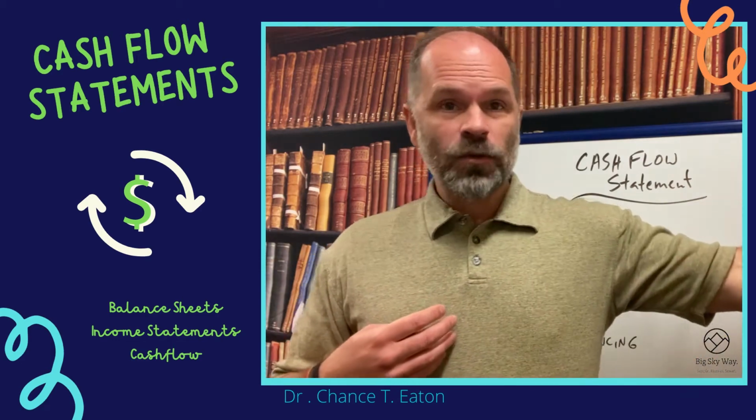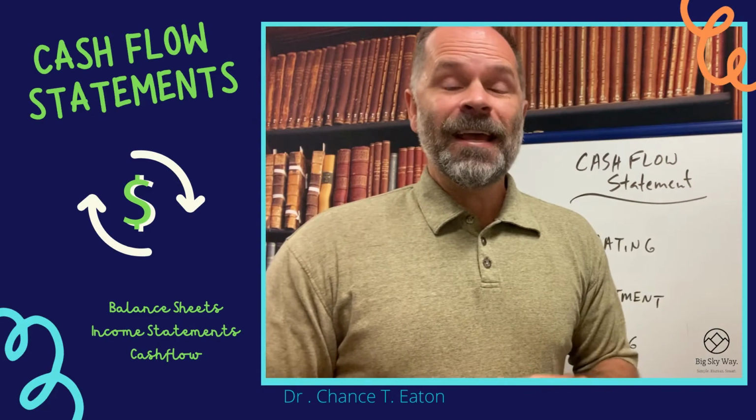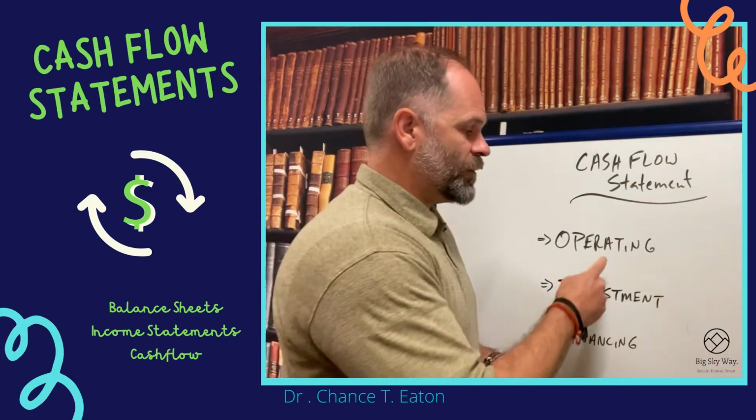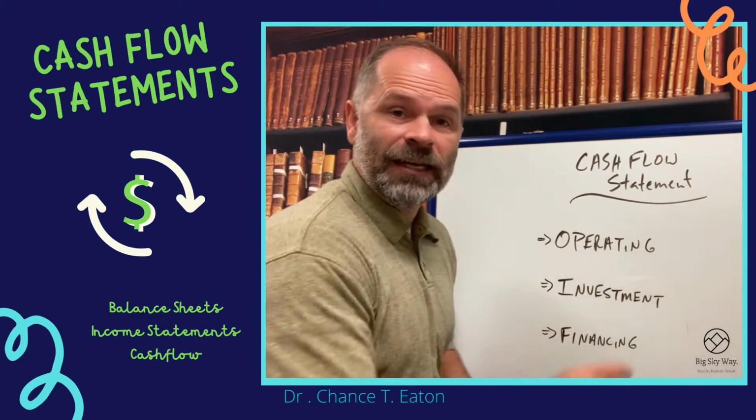Two, your income statement. That's a historical record of profit and loss over some period of time, right? I can look at an income statement today over the past 12 months as an example. And then the cash flow statement is looking at, over some period of time, the movement of cash in and out of the organization. And quite typically, it's broken into three different activities: operating activities, investment activities, and financing activities.